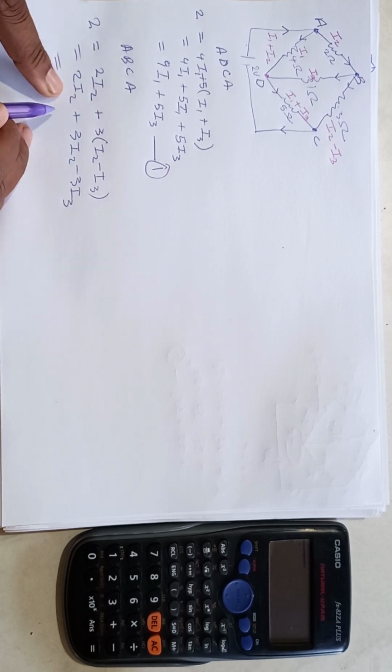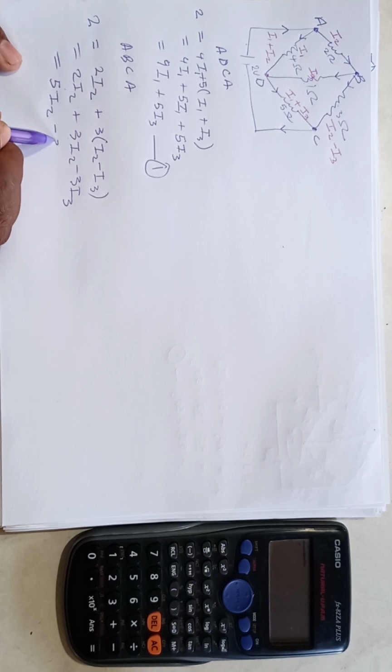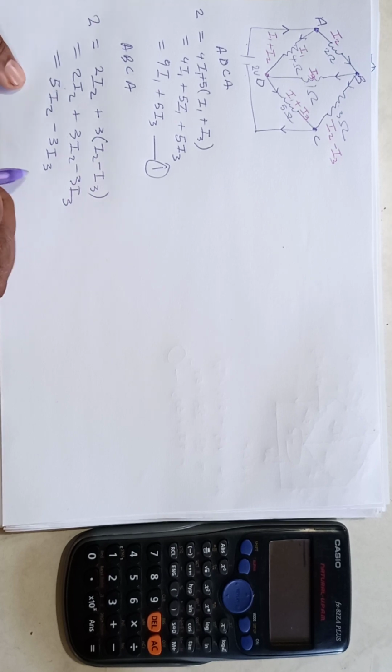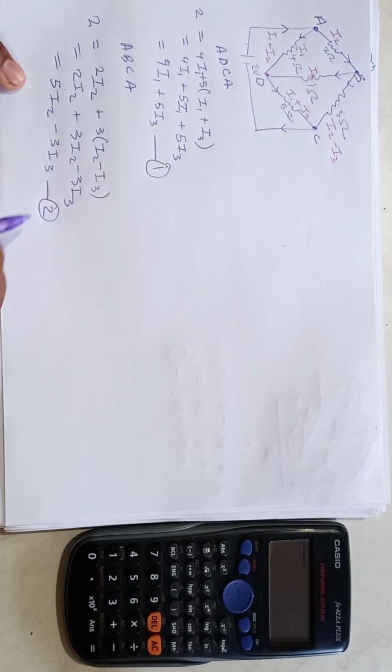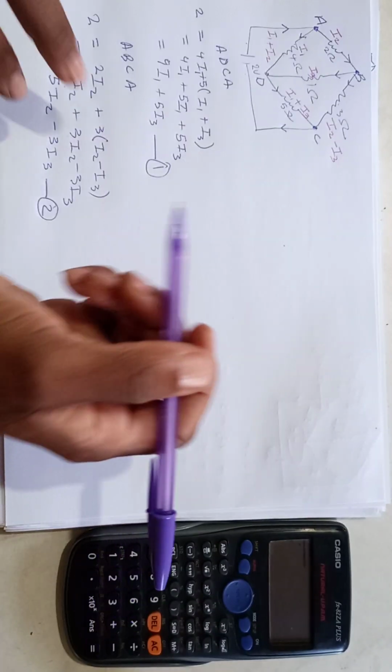So here, what do we have? I2 plus I2 will give us 5I2 minus 3I3. So this is our second equation. So let us now go and make our third equation.